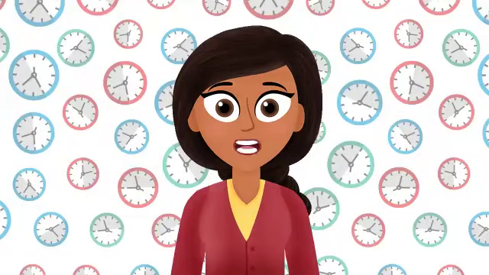Woohoo! Let's jump in. In this lesson, we're gonna focus on times that end in o'clock, like 1 o'clock, 2 o'clock, and 3 o'clock. These are all times that end in o'clock. The thing they have in common is that the minutes are both zeros.